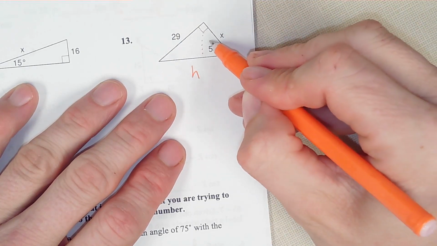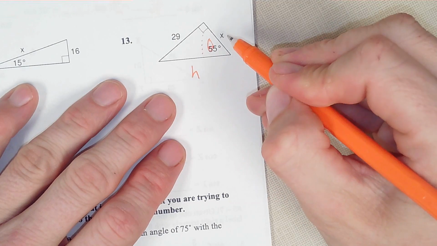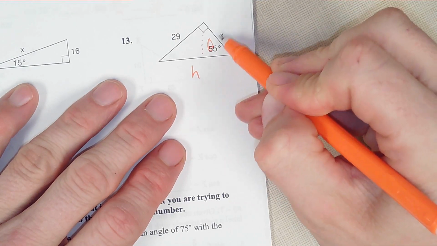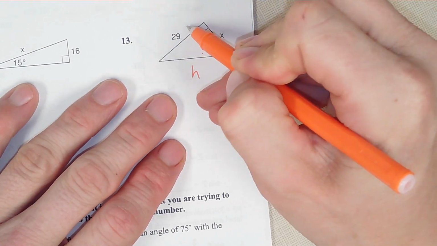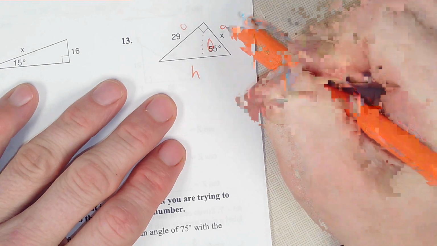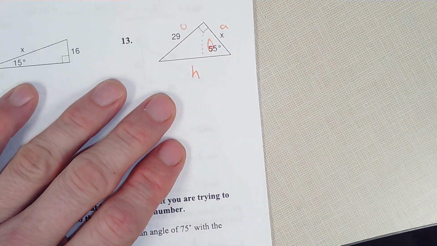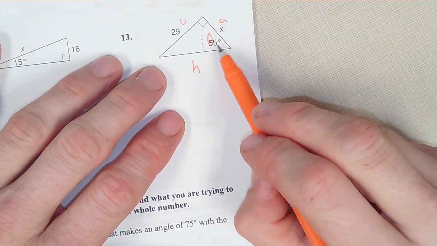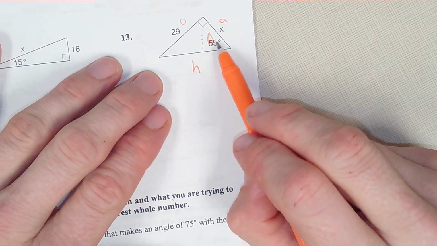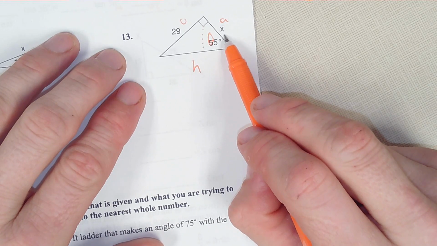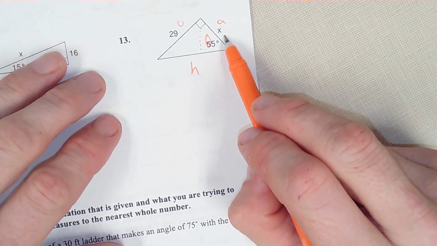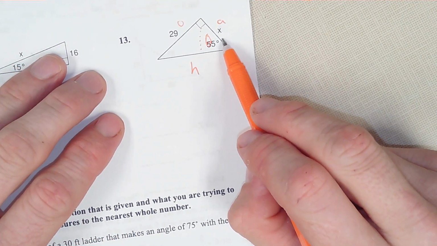In reference to your angle theta, this is your opposite, and this is your adjacent. Okay, so you need to figure out what you're trying to solve for. You're trying to solve for your adjacent.